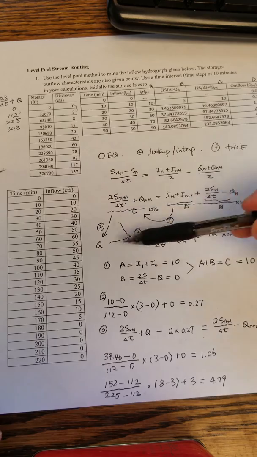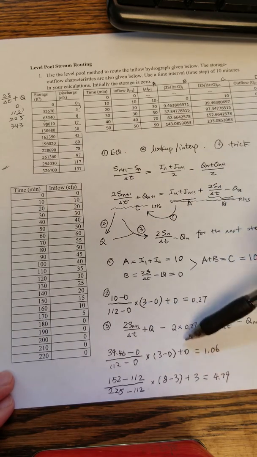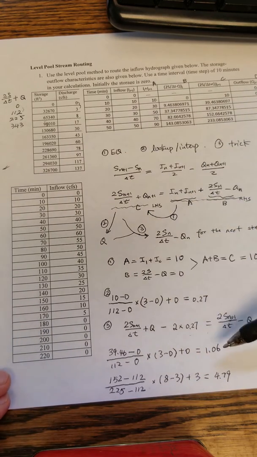Believe it or not, you can do this in Excel as well. You can do this linear interpolation in Excel. You have to be a bit more careful.